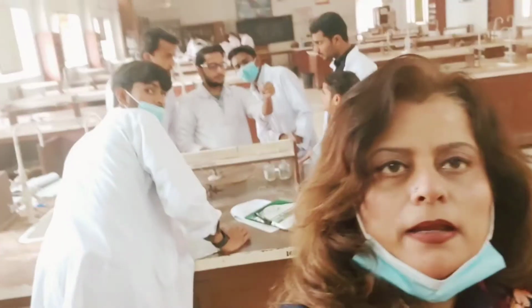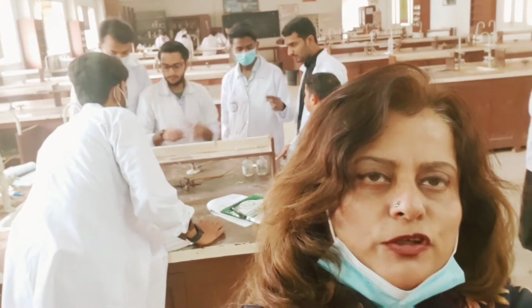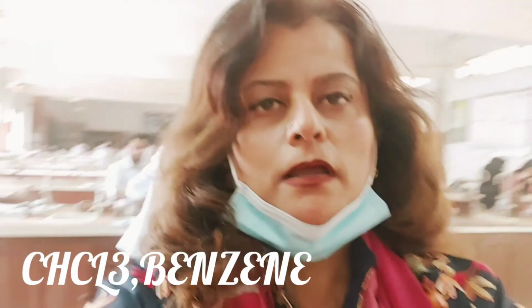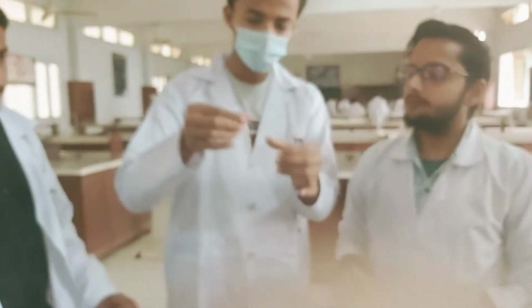My students are performing the solubility test behind me. I can show you they are doing the solubility test in different solvents. I have provided them carbon tetrachloride, n-hexane, chloroform, benzene, and a number of other solvents so that they can check the solubility of the compound. This is how they are doing it.